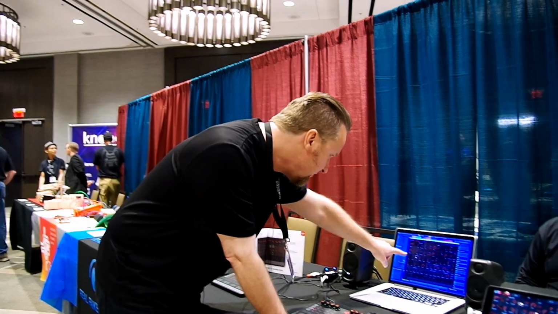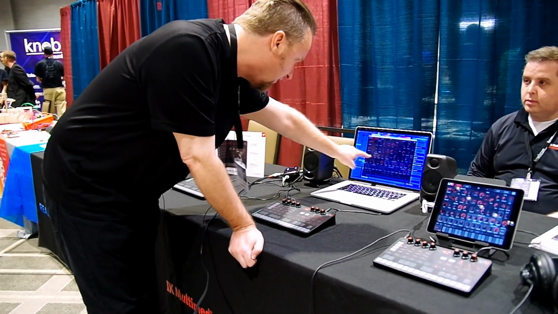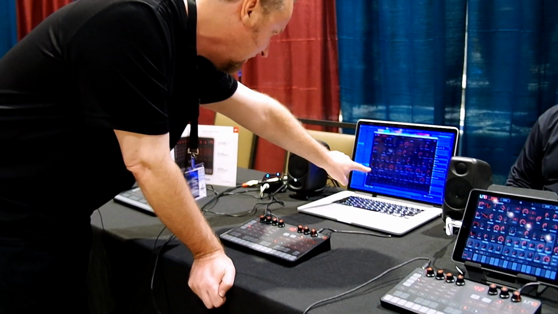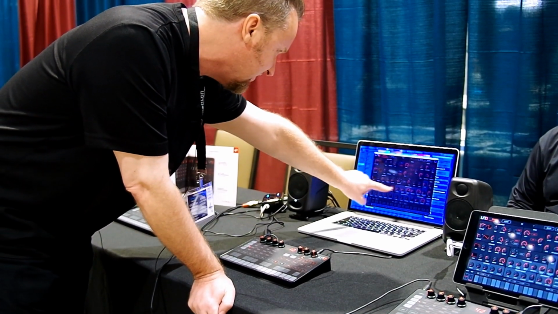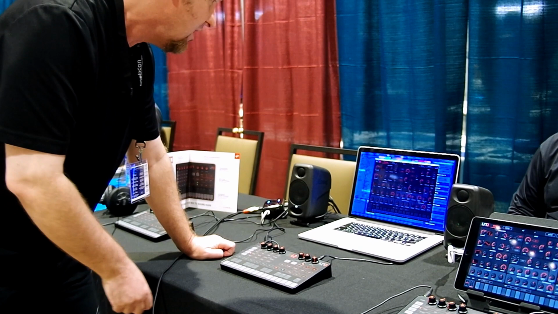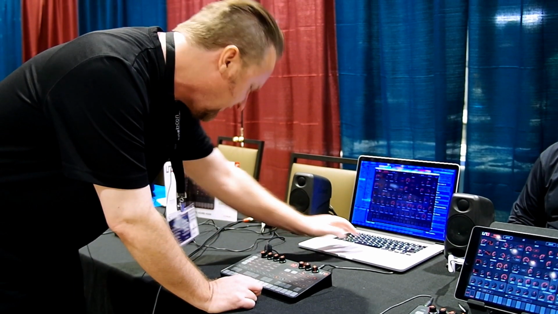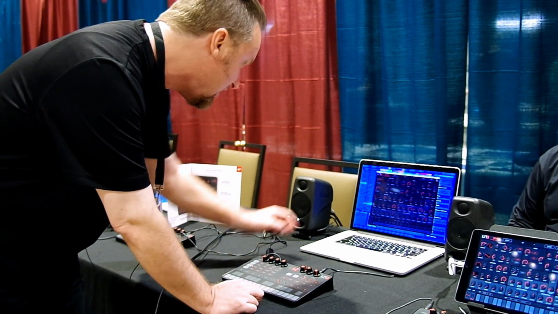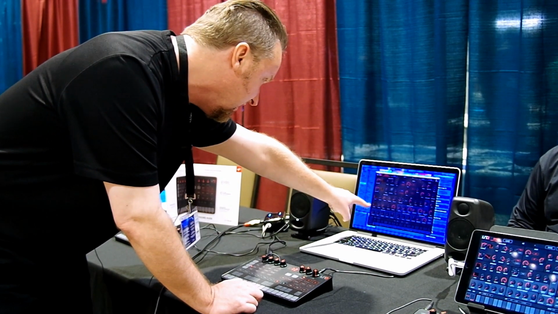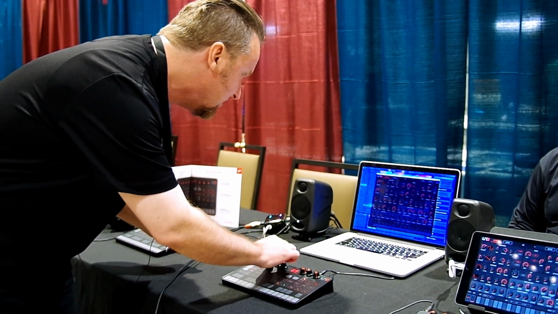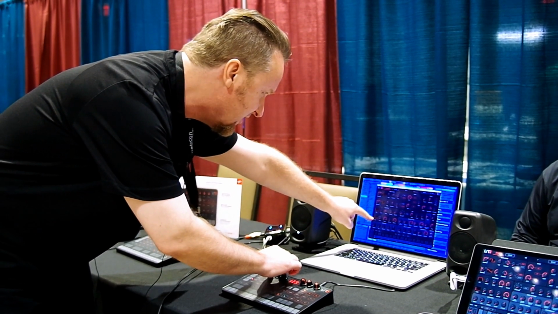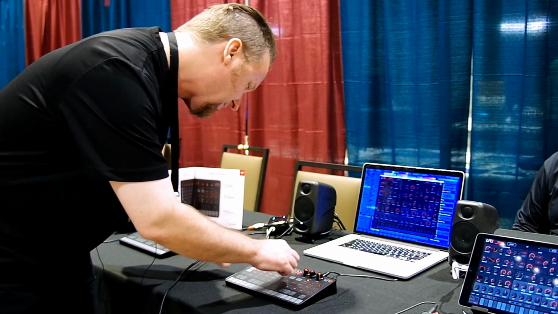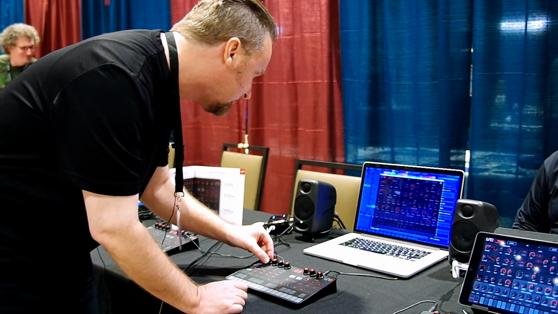So with the editor, we actually give you all 4 stages. So you have attack, decay, sustain, release for the amp, and then attack, decay, sustain, release for the filter as well. And then there's also a graphical representation. So if I change the filter decay here, you'll actually see the shape of it change in the editor graphically to show you what I'm doing. So, the same thing with the attack.